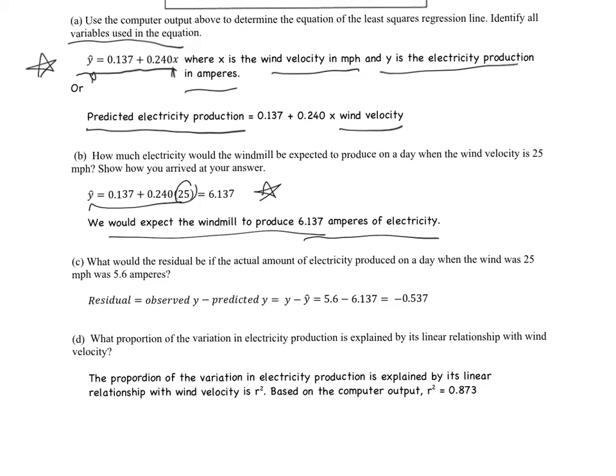C says, what would the residual be if the actual amount of electricity produced on the day when the wind was 25 miles per hour was 5.6 amperes? So we just figured out the predicted y, or the y hat, for 25. They tell you the actual amount of electricity for 25 was 5.6. So they're giving you the y. You just need to subtract to actually get the residual.